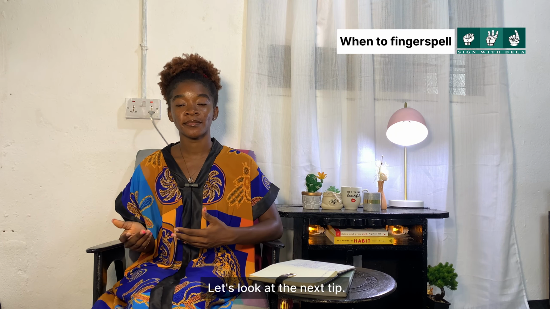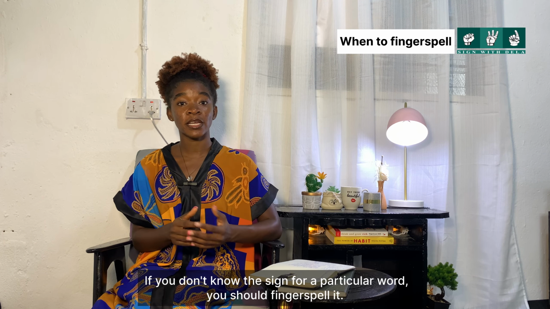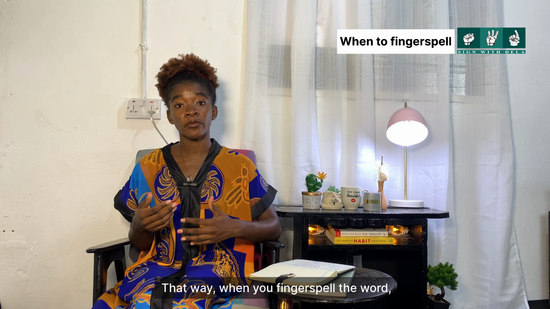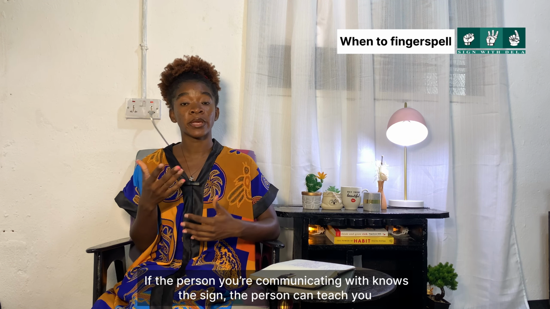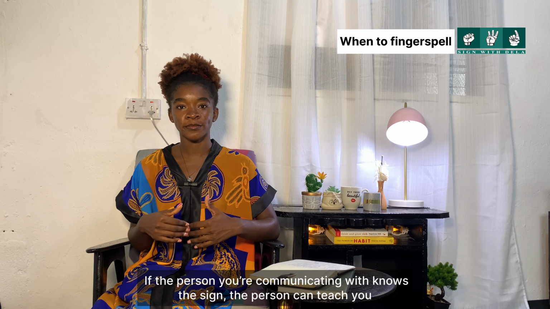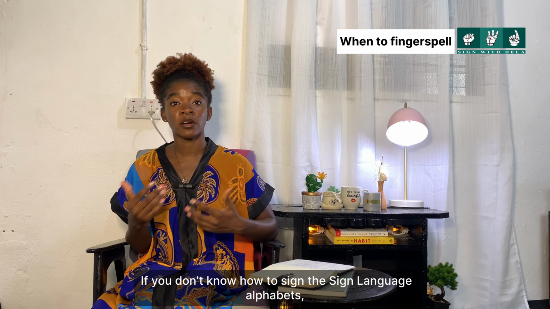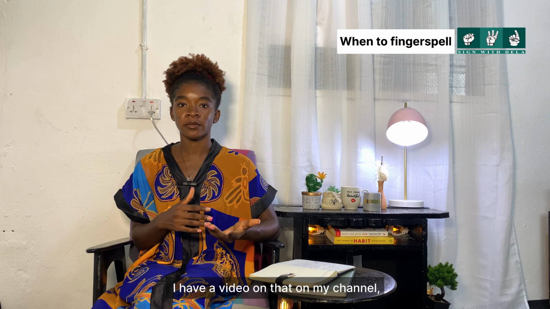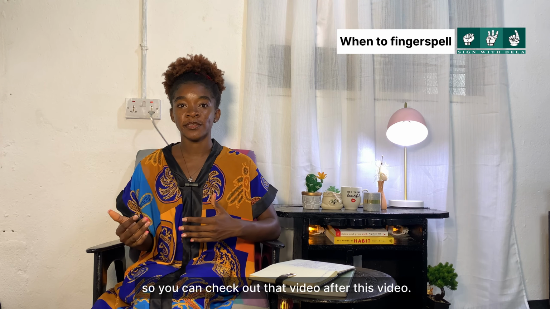Let's look at the next step. If you don't know the sign for a particular word, you should fingerspell it. And to be able to fingerspell a word, you need to know the sign language alphabet. That way, when you fingerspell the word, if the person you're communicating with knows the sign, the person can teach you. If you don't know how to sign the sign language alphabet, I have a video on that on my channel, so you can check out that video after this video.